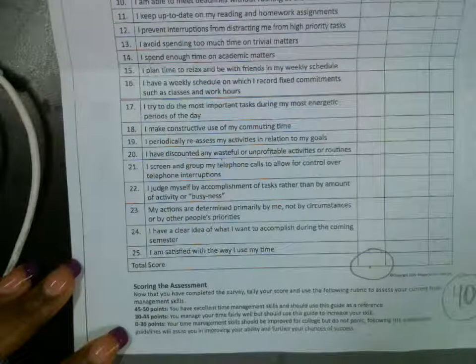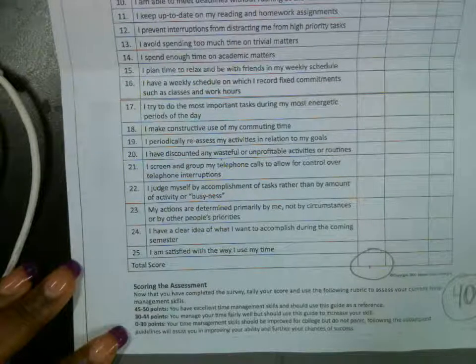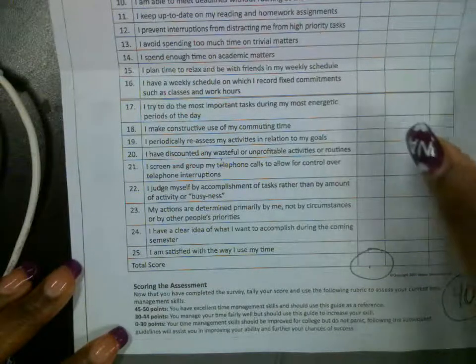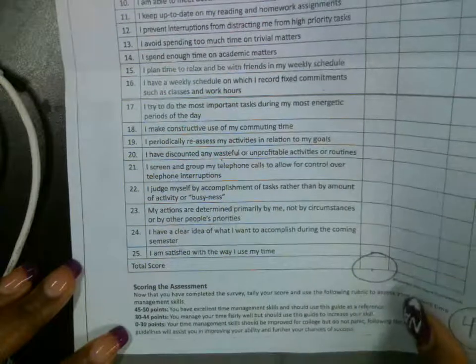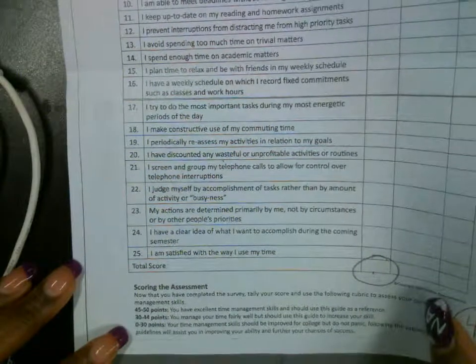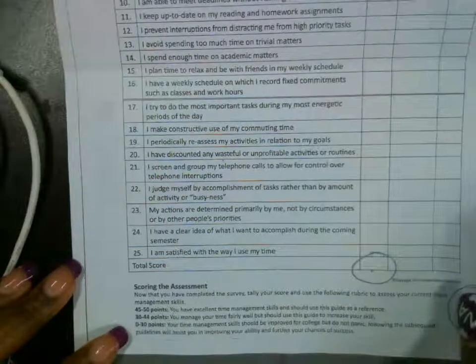So if you're between 0 and 30 points, you really need to improve your time management. Okay, and that's not bad, but you just need some improvement. Yes, baby. It doesn't count at all because it's 0. Yeah, it's 0. So, all right.